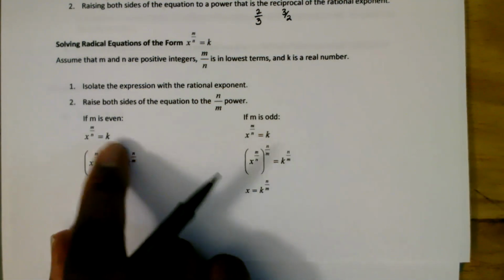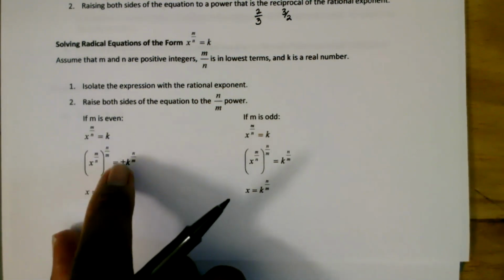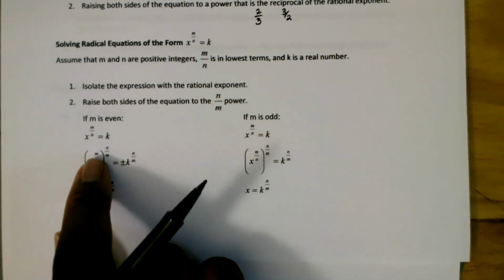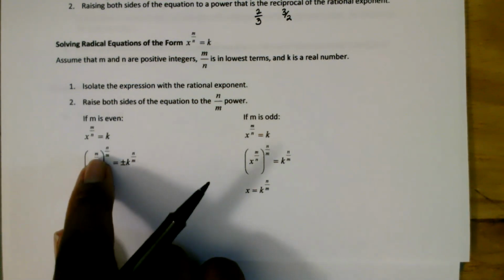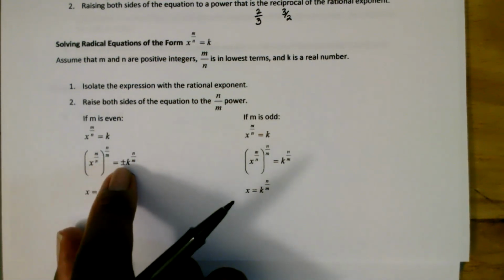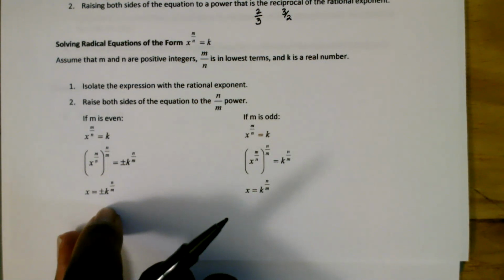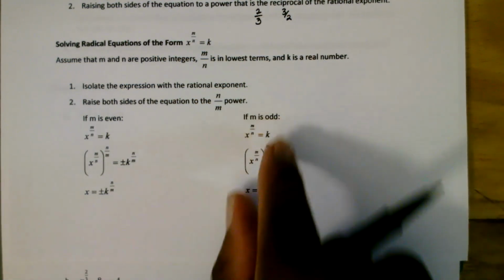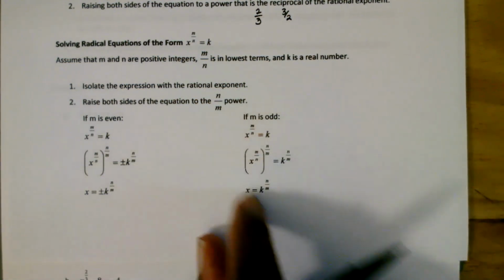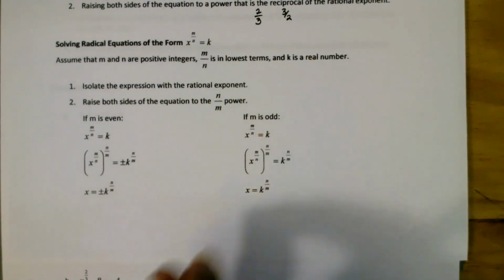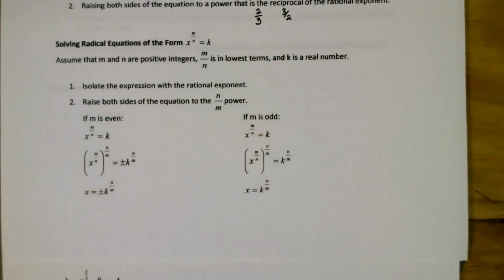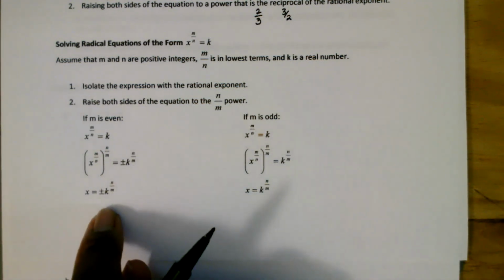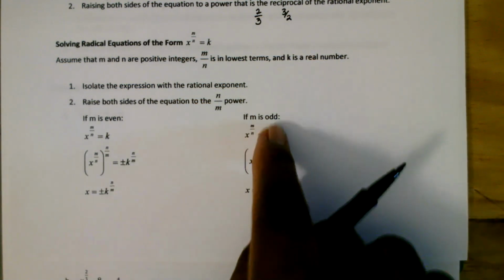Notice here on this side, if your m is an even number, the numerator is even, you have to use the plus or minus symbol. But if m is odd, you're not going to use that plus or minus symbol. Notice that there's no plus or minus symbol there on the right side. So if m, your numerator, is even, that's when you use the plus or minus symbol. But if it's odd, you don't.